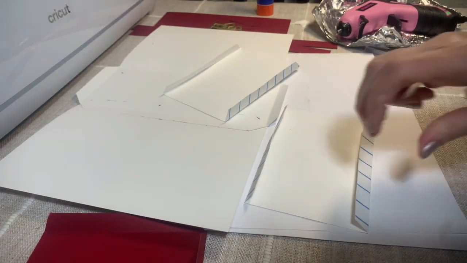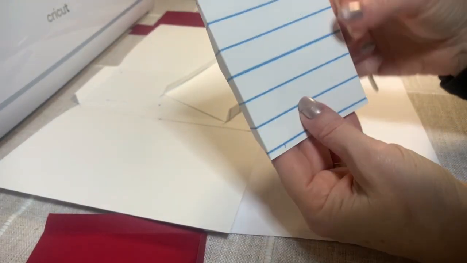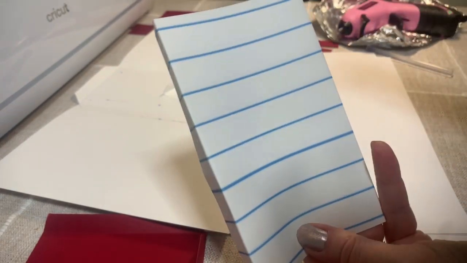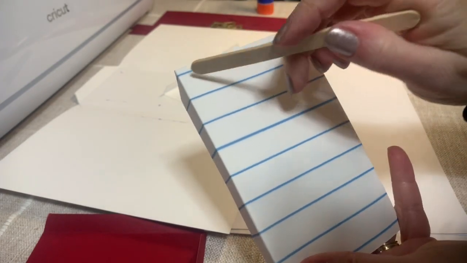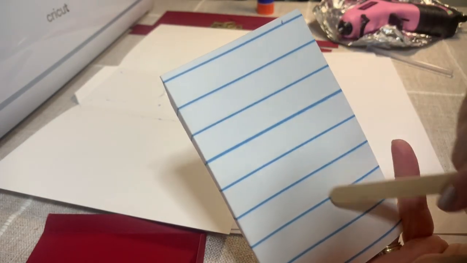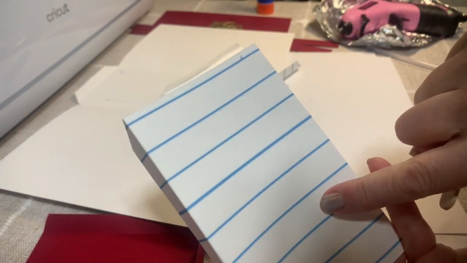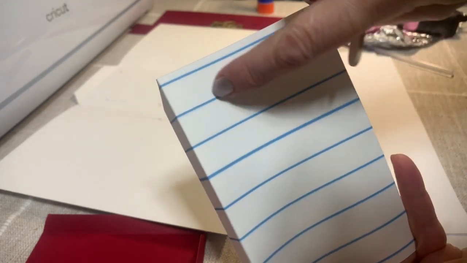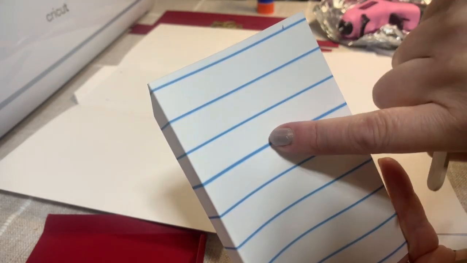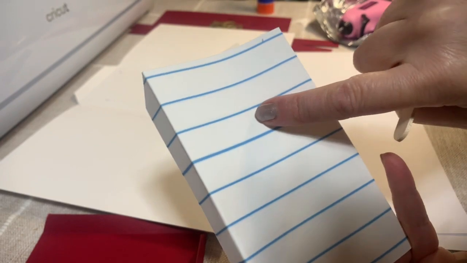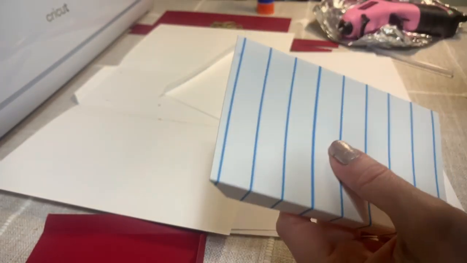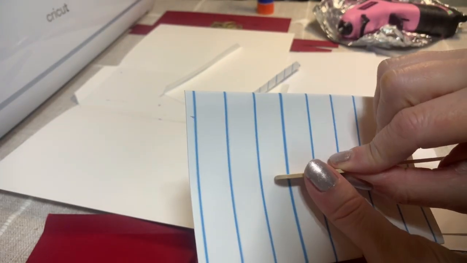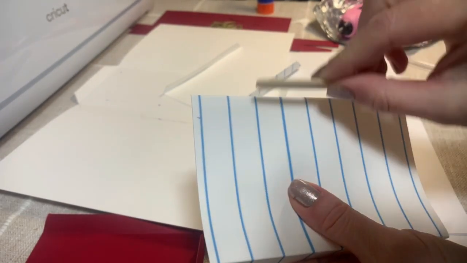Okay. Now, you can see, or hopefully you can see, that there is a score line right here that makes a Y. You can kind of barely see it, but when you do yours in person, it's visible. The Y stops right here, and then it branches out.